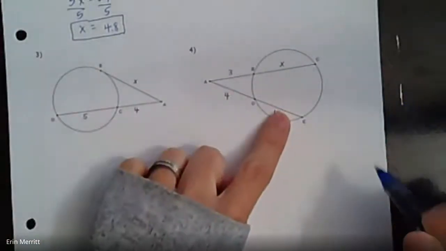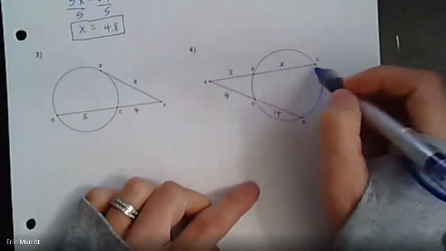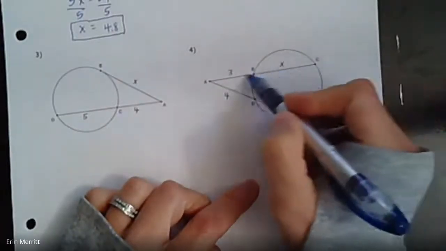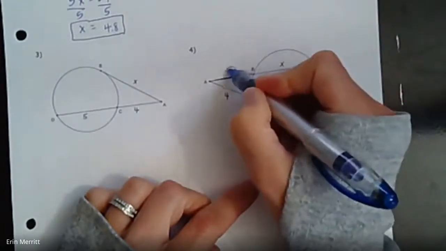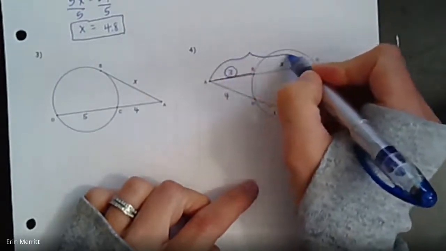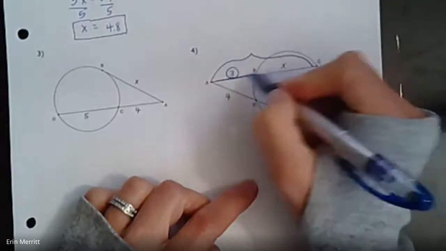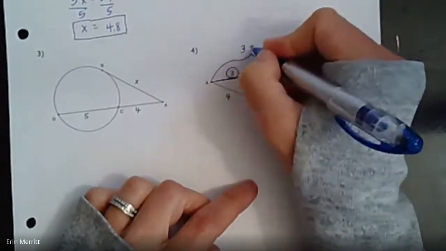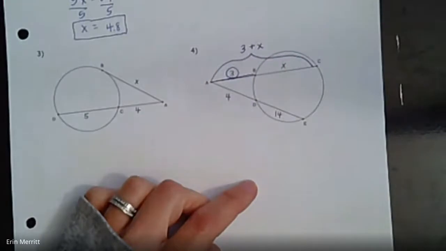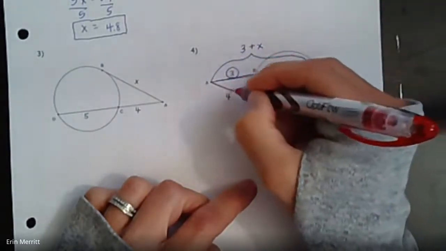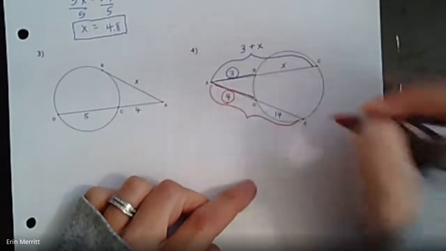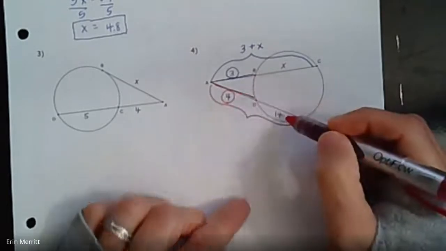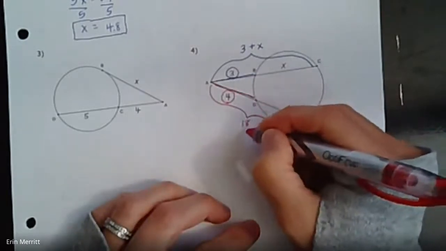Let's actually do number 4 first. So this one, when you have two secants, which just means you have chords that extend outside of the circle, you have the outside piece of it, that's the 3, and then you have the whole secant. So 3 and x together, or 3 plus x. Of course, you can write that as x plus 3. That would be fine too. And that's going to be equal to the outside part here multiplied by the whole length here, which would be 4 and 14 together. And so that's going to be 18.